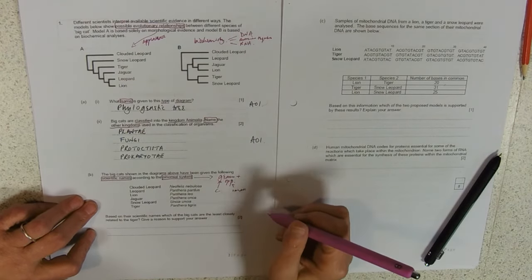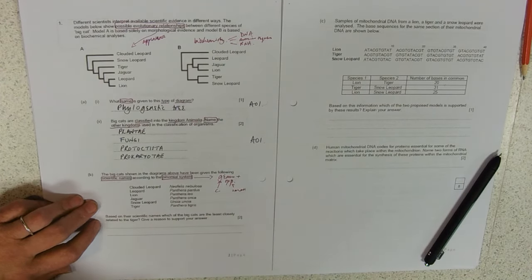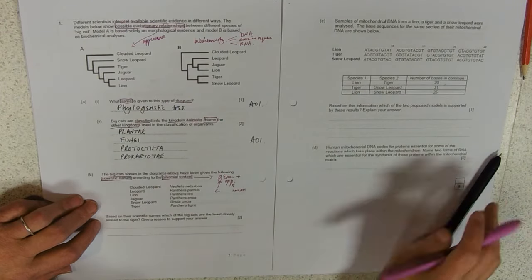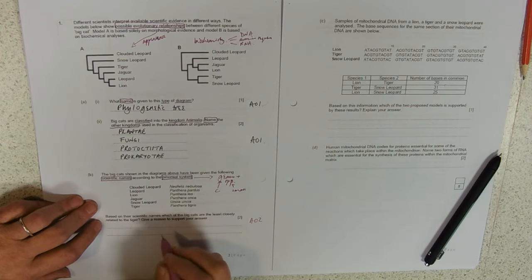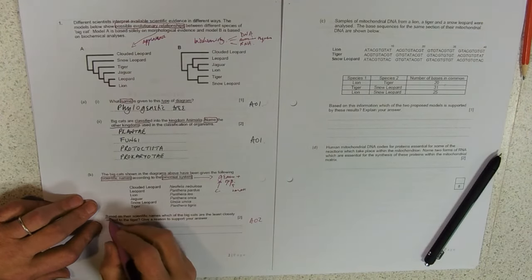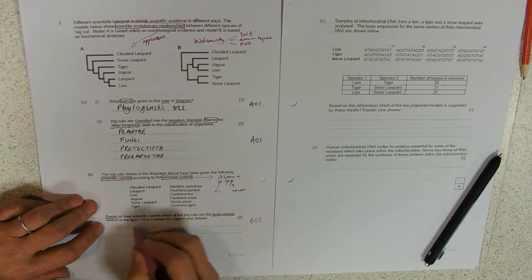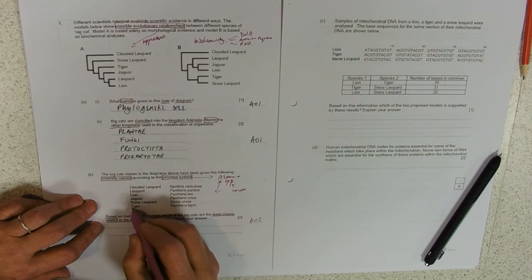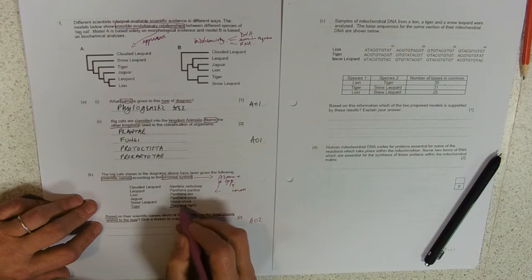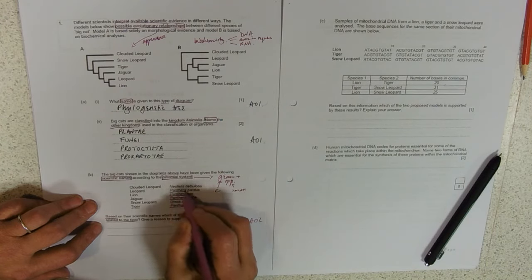So, what do we have to do with this information? So I'm thinking that now we're moving into AO2, we've got some names, we've got to do something with them. Based on their scientific names, so just on the scientific names, which are least closely related to the tiger. So where's our tiger? Here he is. Tiger, Panthera, Panthera, Panthera, Panthera.